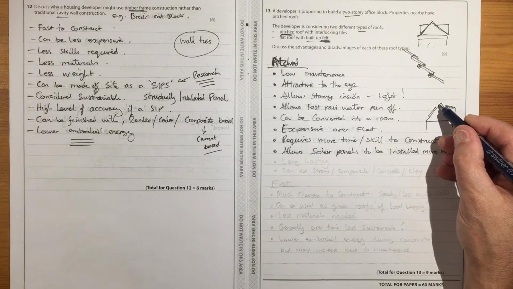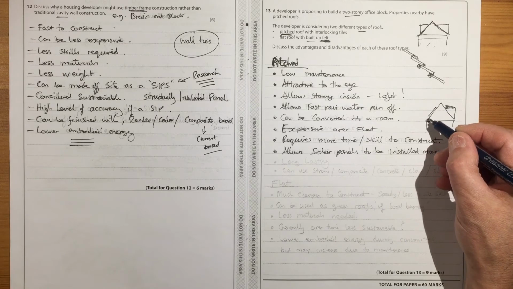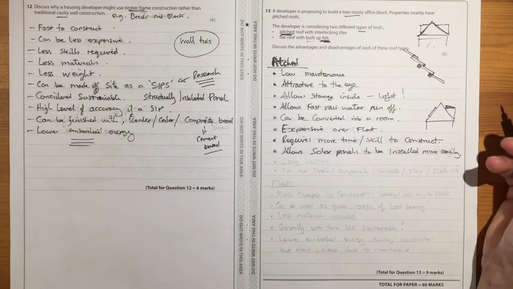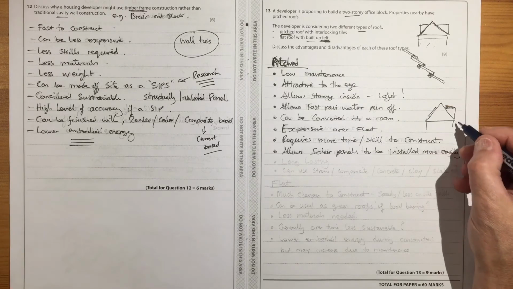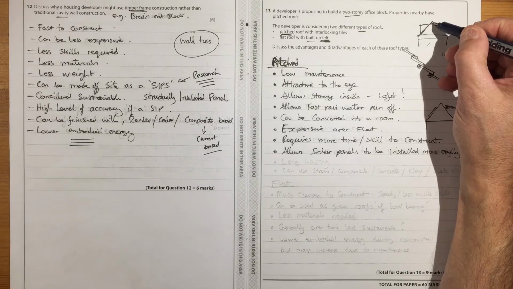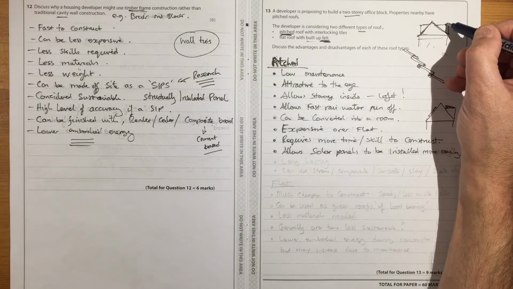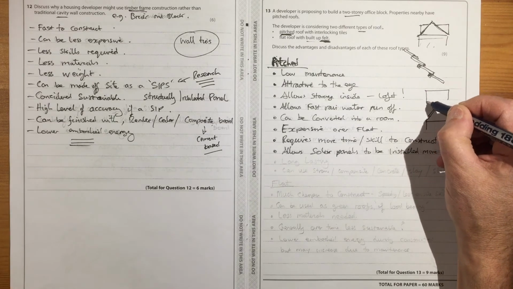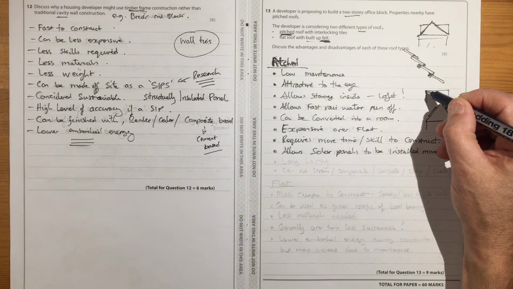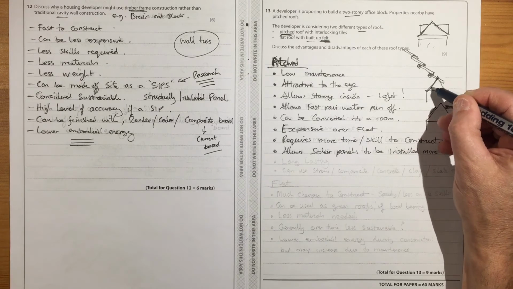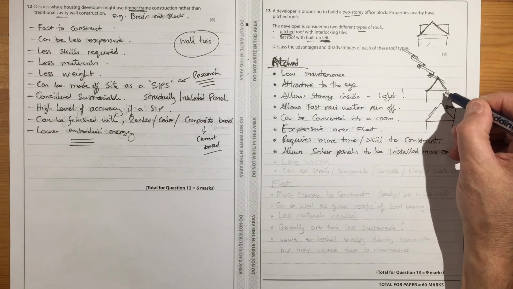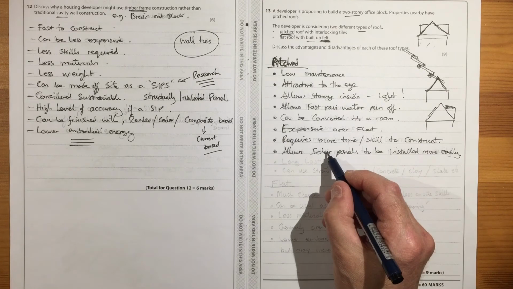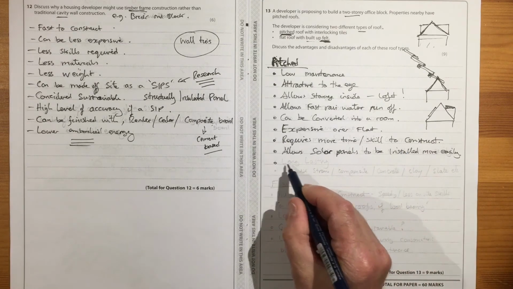Now a lot of tiles now actually have the panel as part of the tile, but there's an advantage: you've got more area, haven't you? You've got more area on a pitched roof than you have on a flat roof. So there's a flat roof, but the same roof with a pitch has more surface area, so that's better for solar panels. Have more of them on there.